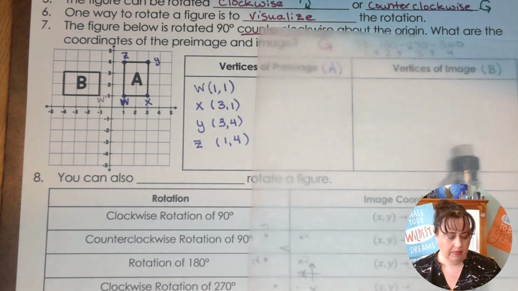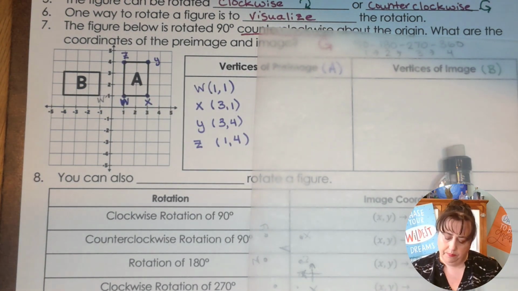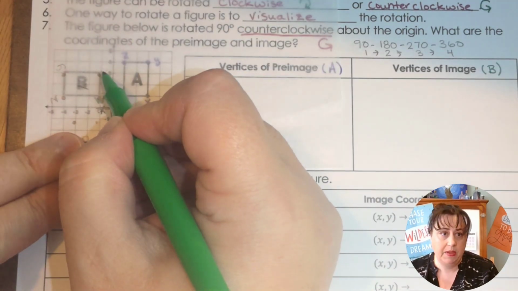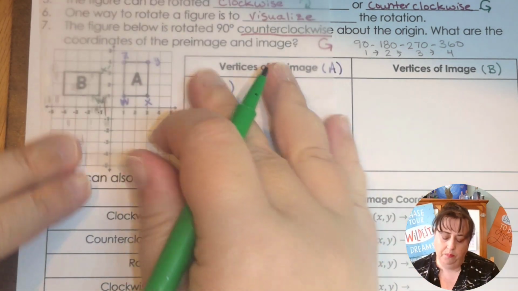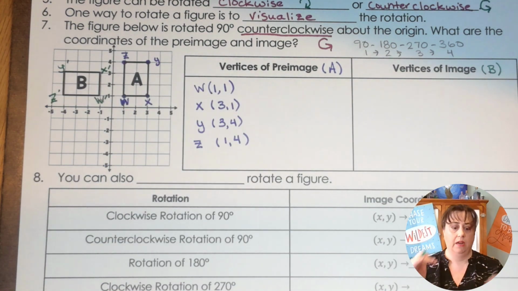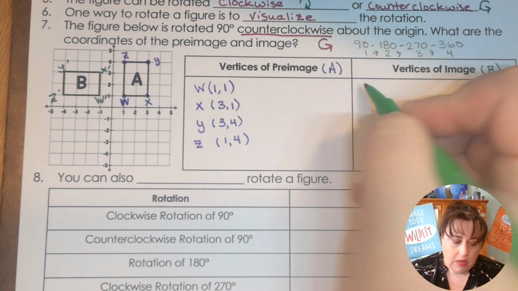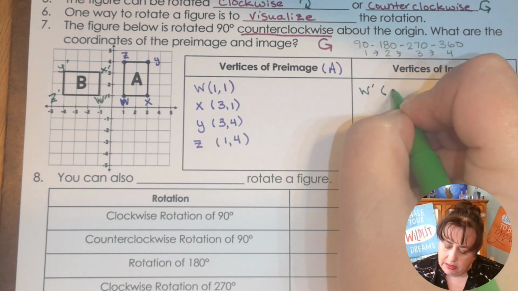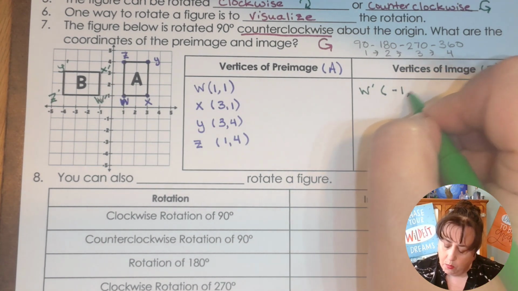And so let's write that down. This is W prime. Let's give it a new color. Let's go with green. So this was W prime. Do you see X is up here? So this is X prime. This is Y prime. And so this had to be Z prime. So they twisted on us. And when we do rotations, they are going to do some twisting. So W became W prime, which is the point negative 1, 1.